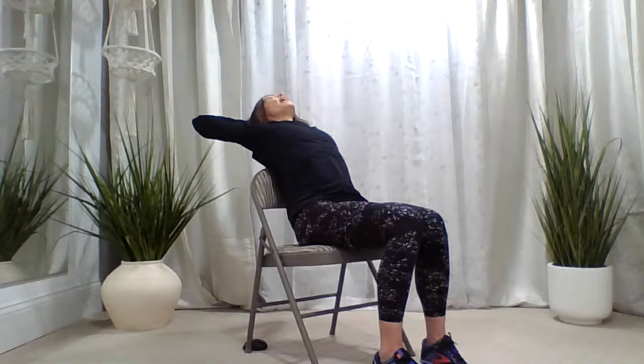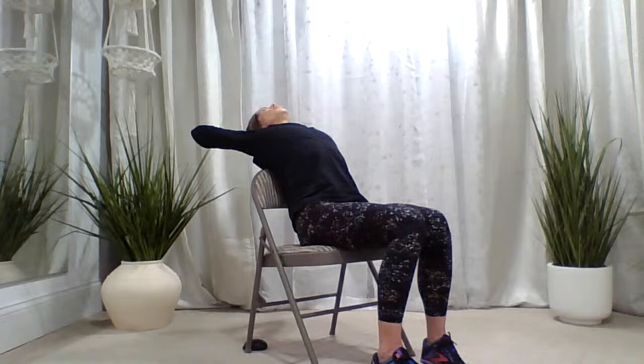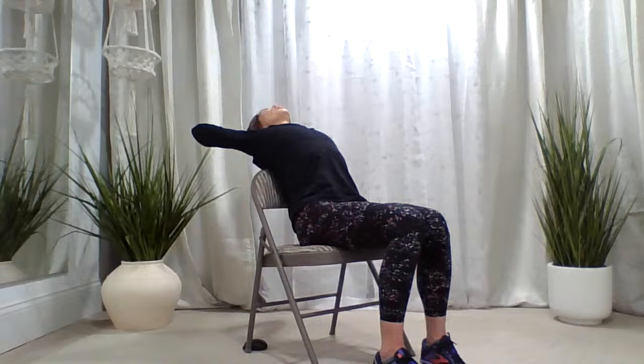Inhale, fill, exhale, open with the elbows and shoulders. And this is one of those exercises where the more you relax, the more you're going to feel yourself falling into this posture.